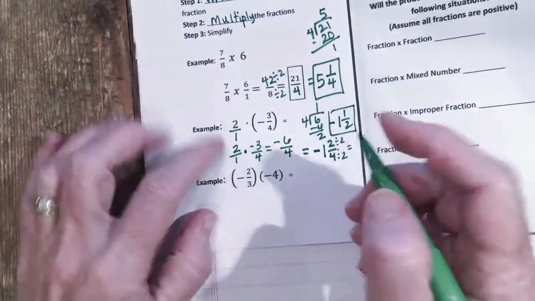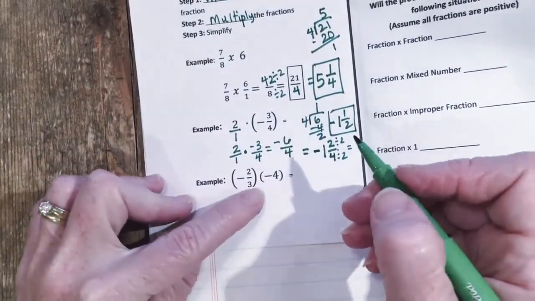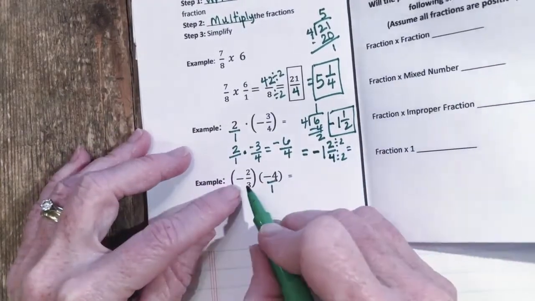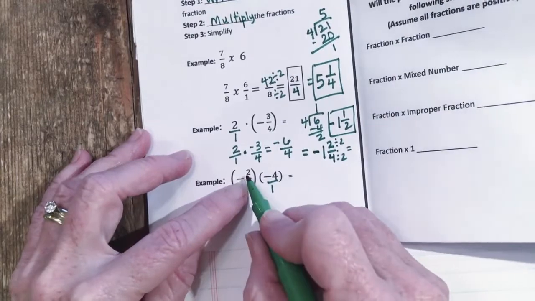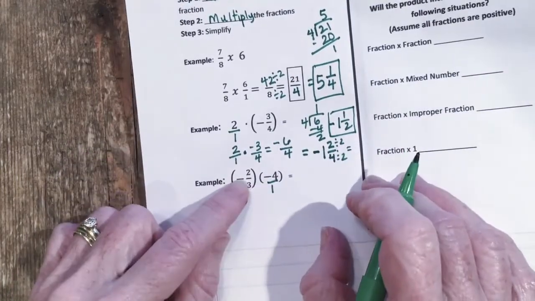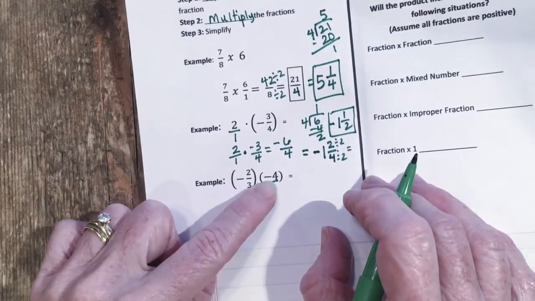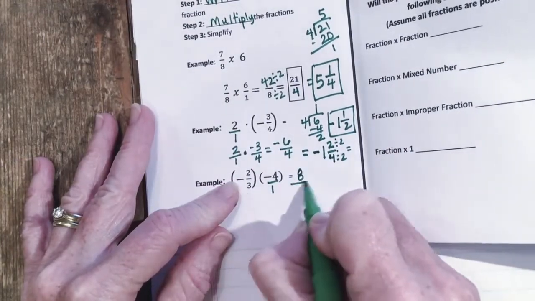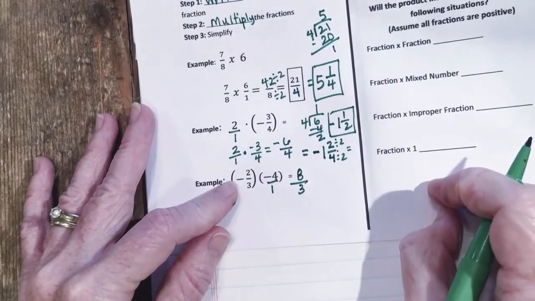In the final problem, again, I want to change this into a fraction first. I'm going to rewrite this as -4/1 and then multiply. Again, that negative is going to go, I'm going to use it with the 2 and I'm going to use it with the 4. So a negative times a negative is what? Positive.